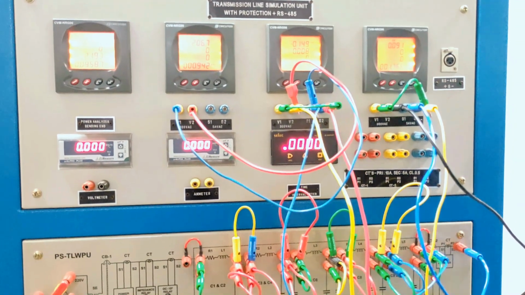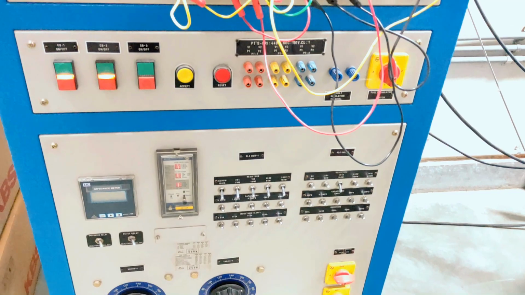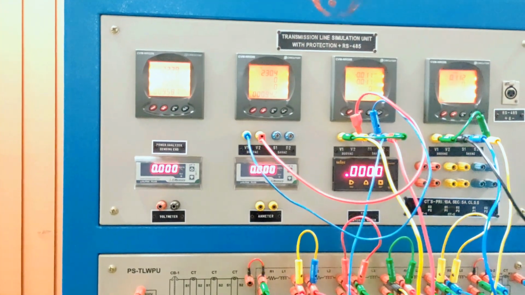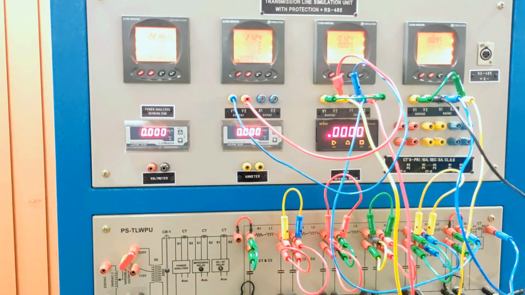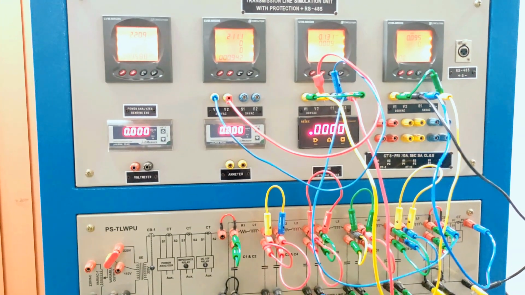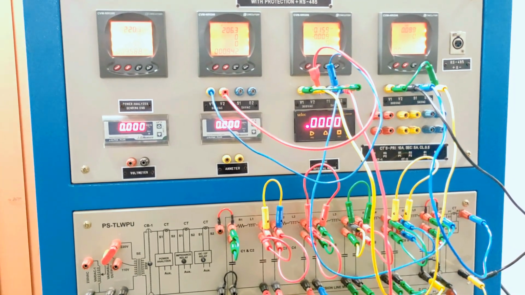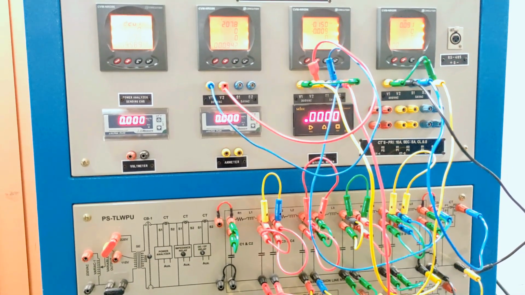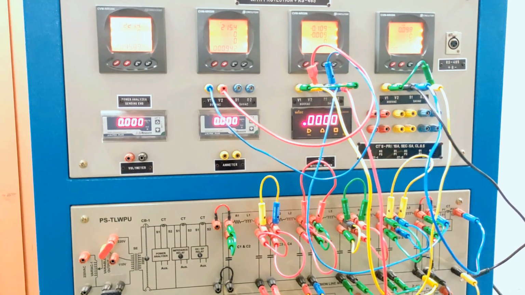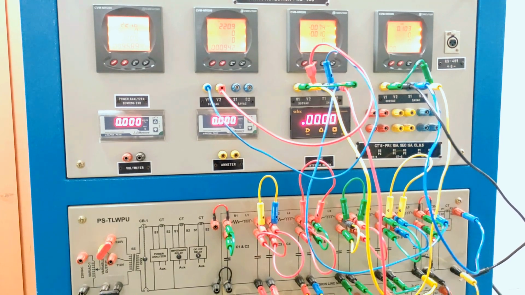So to increase the voltage, you can see I have to turn up the inductor, and I have to reduce the voltage. Okay.